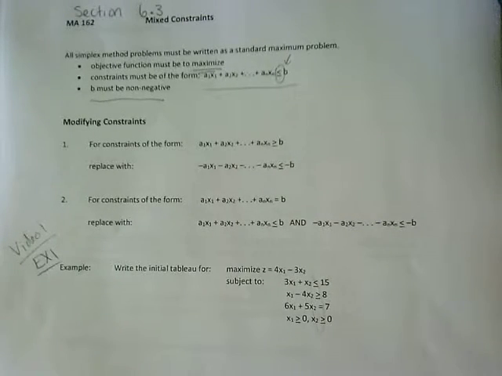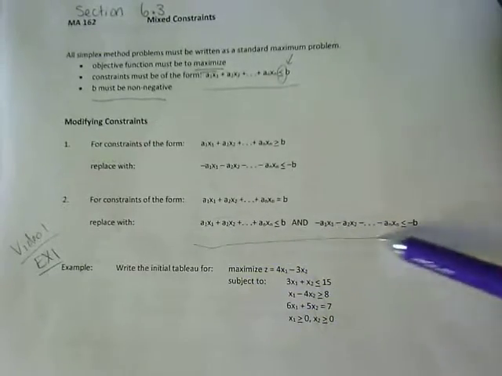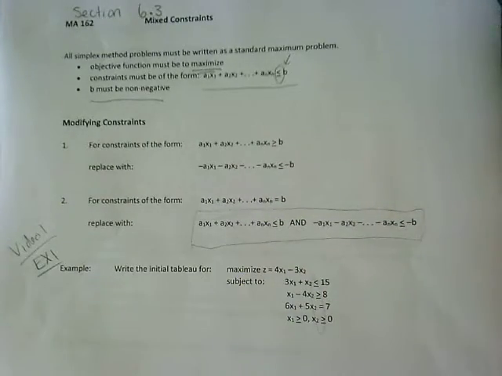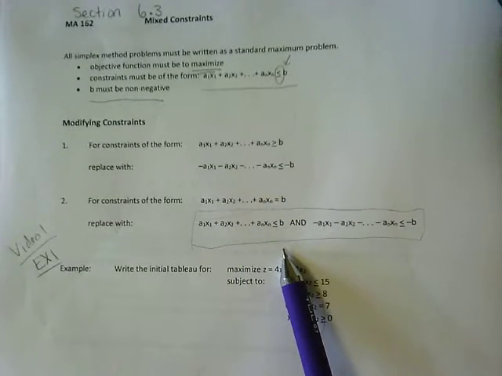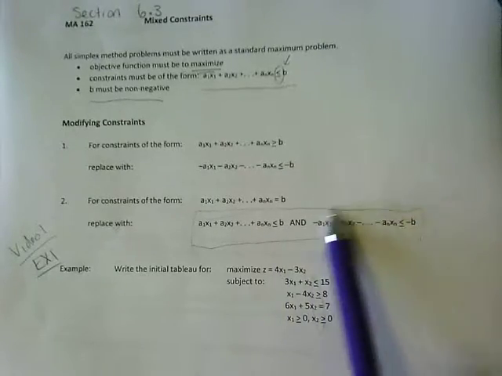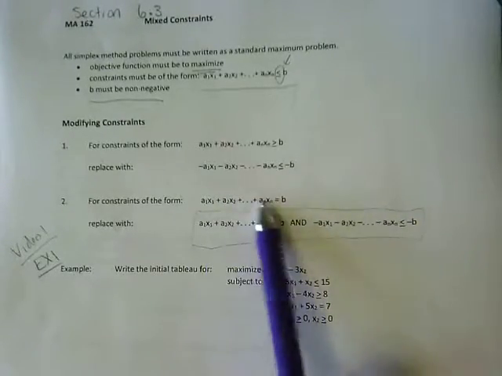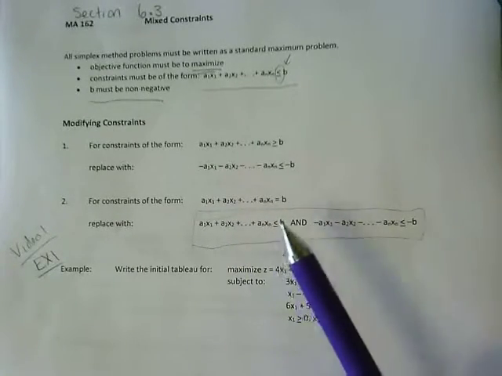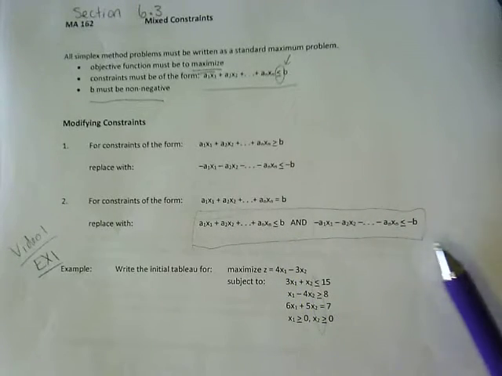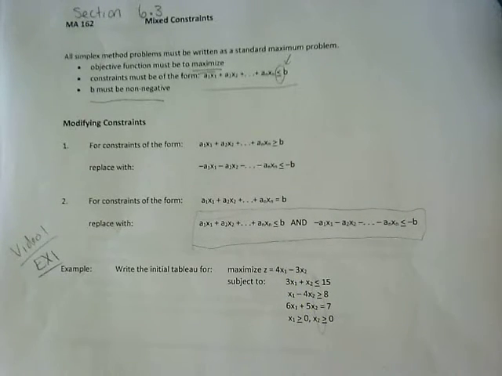All right, if I have a constraint of the form equal to, we can put that in as two separate inequalities. I have both: all of the same expression here is less than or equal to b, and all of the same things, but all of these changed to negative now, has to be less than or equal to negative b. So if you think about it, if something is at the same time less than or equal to b, and also less than or equal to negative b, it has to be actually just equal to b.